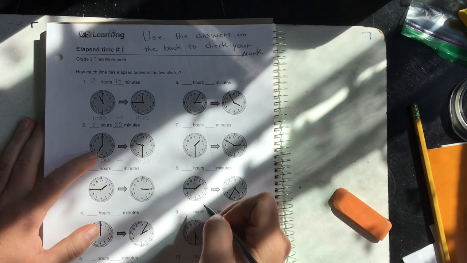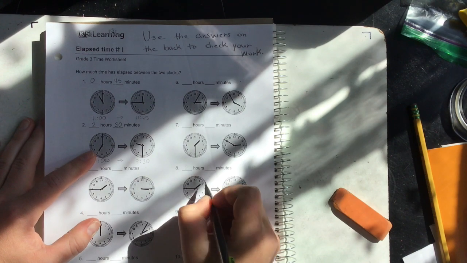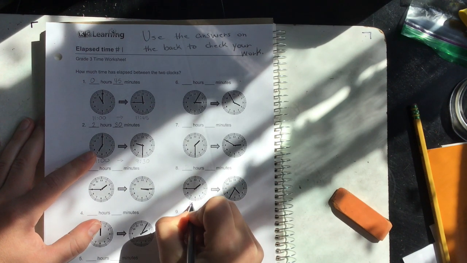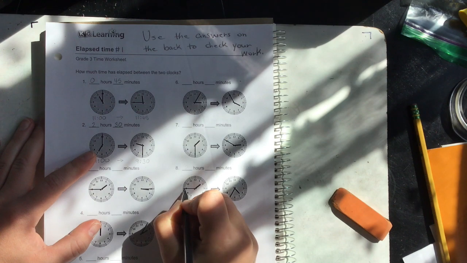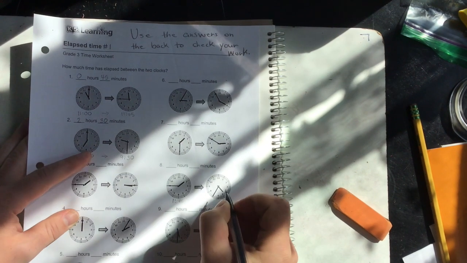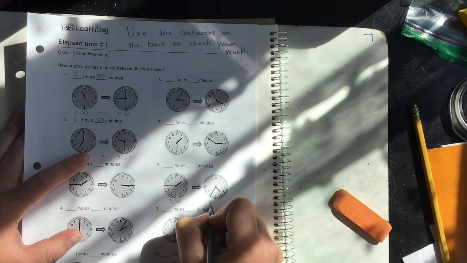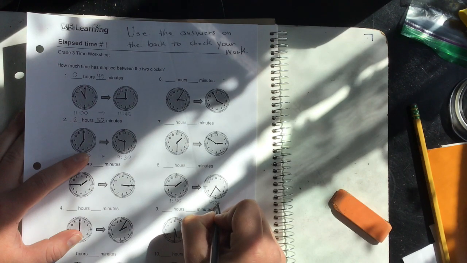Let's do number 8 together. It looks a little tricky. Let's find the time of the first clock. The hour hand is between the 1 and the 2, which makes it 1 o'clock. The minute hand is at the 9, which means 45. On the second clock, the hour hand is between 4 and 5, which makes it 4 o'clock. Then the minute hand is at the 7, which means 35.